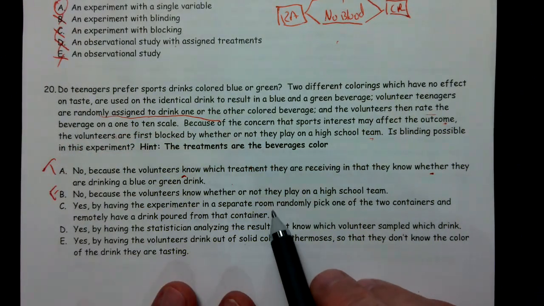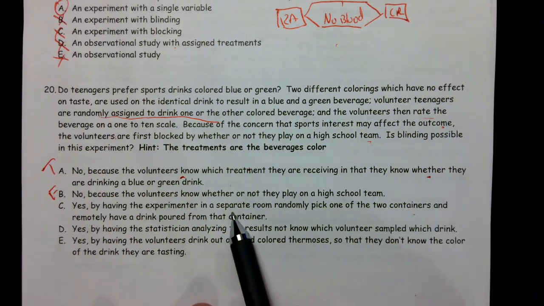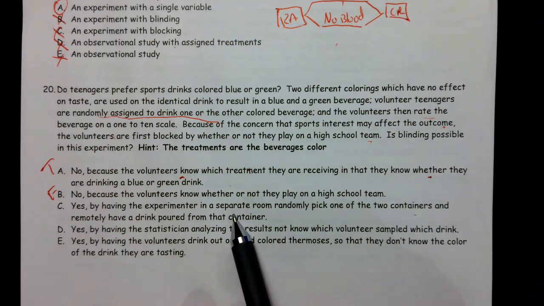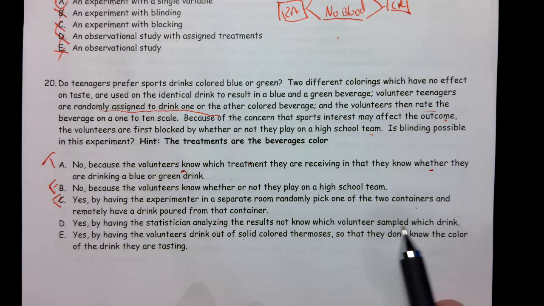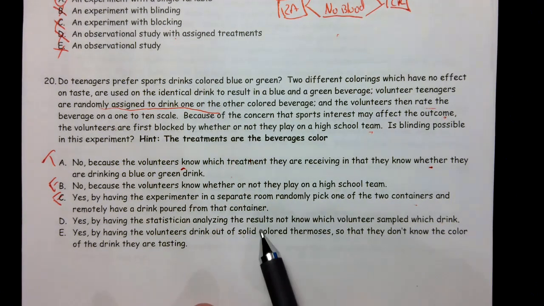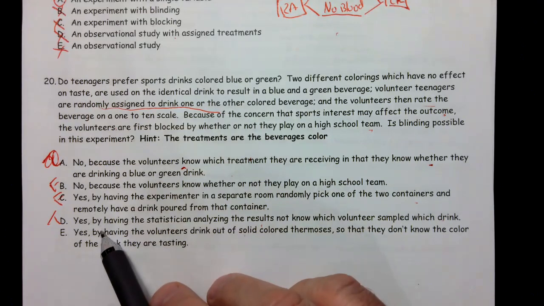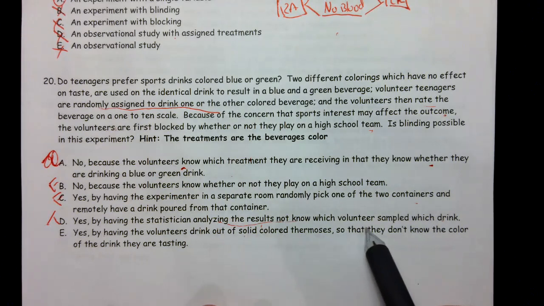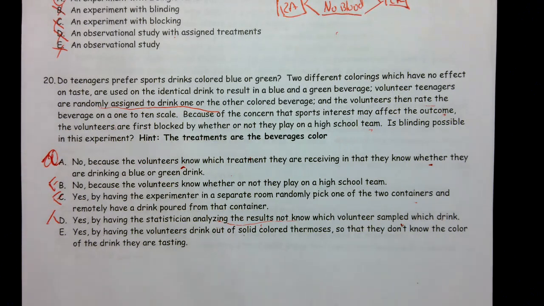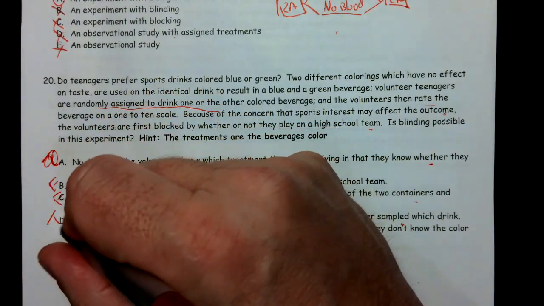Yes, by having the experimenter in a separate room, randomly pick one of the two containers and remotely have a drink poured from that container. E, that doesn't tell me anything. That doesn't work. Yes, by having the statistician analyzing the results not know which volunteer sampled which drink. That's true. All right, the volunteer will know, but the statistician does not have to know. So our answer choice on this one is D. The statistician would not have to know.